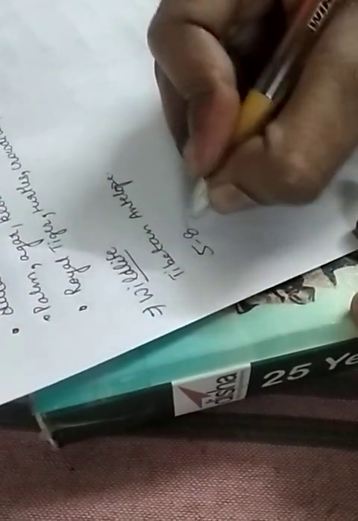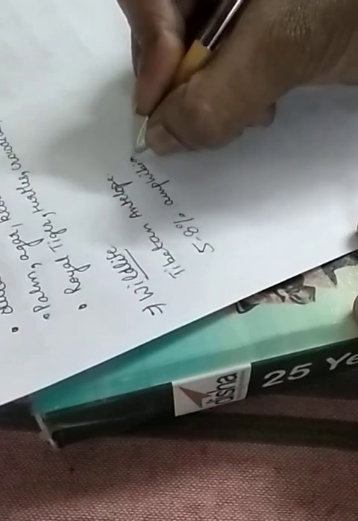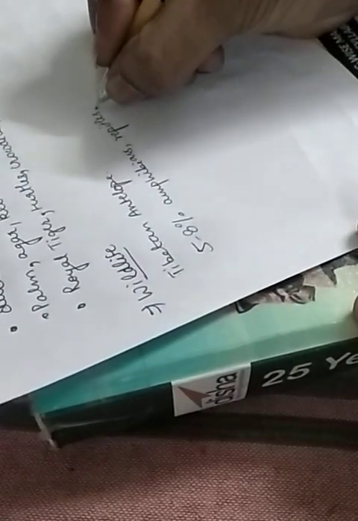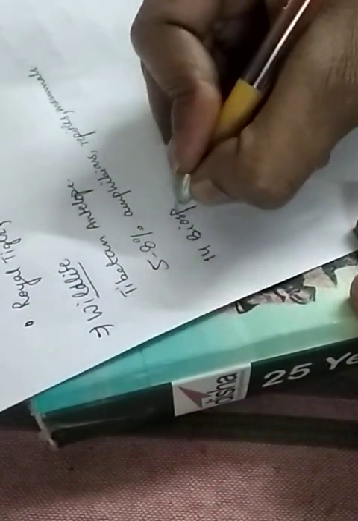and we have 5 to 8% amphibians, reptiles, and mammals. We have 14 biosphere reserves. 10 are recognized by UNESCO.